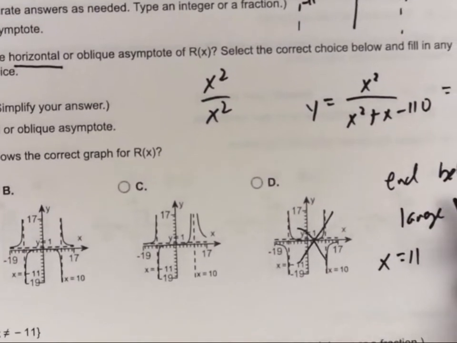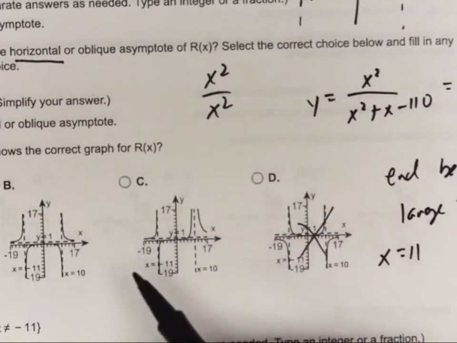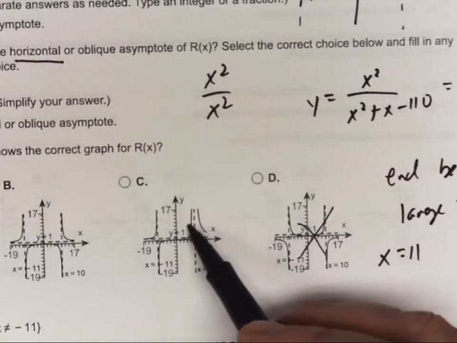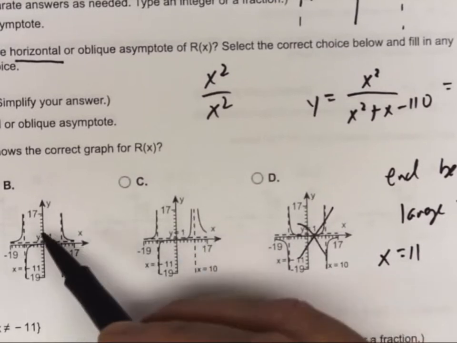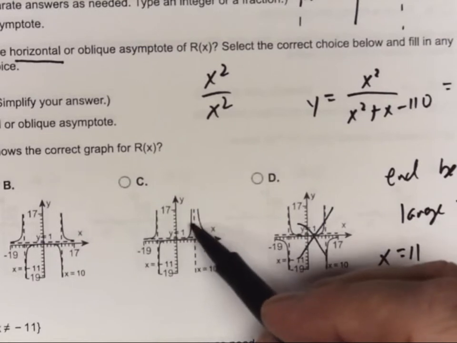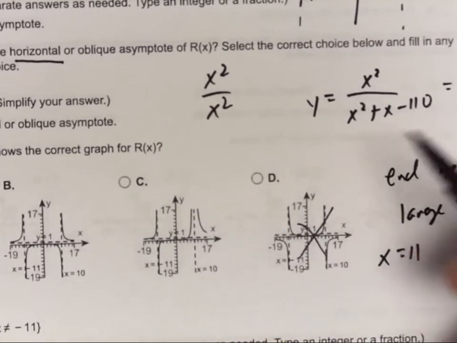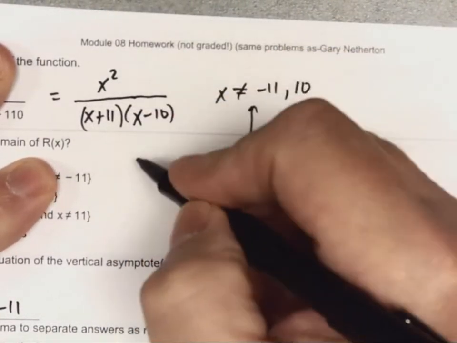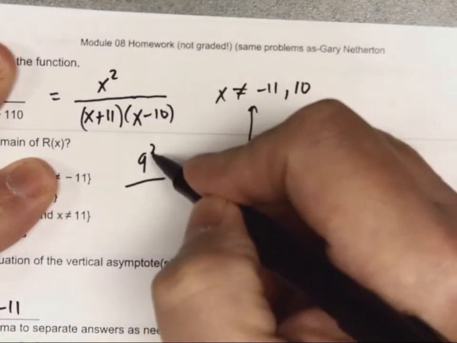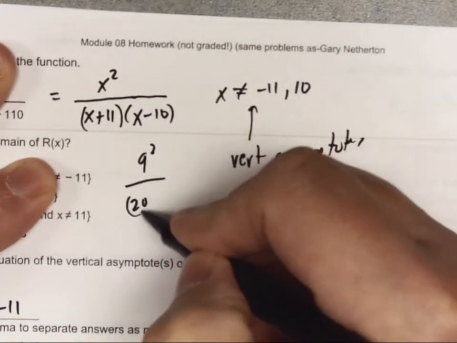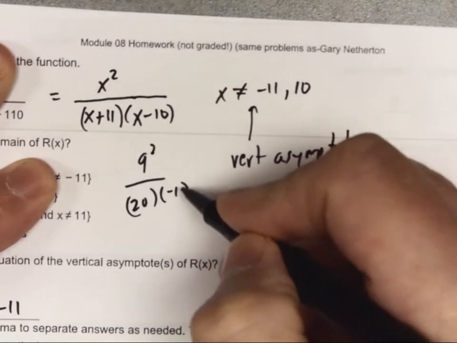That's how this is. So let's go in here, and I compare B and C. In between 0 and 10, C says you get a positive number, B says you have a negative. So let's choose like 9, and let's see which one of these is correct. If I plug in 9 into this equation, I get 9 squared, and all I care about is whether it's positive or negative. And that's going to be 20 times negative 1. That is going to be a negative number.